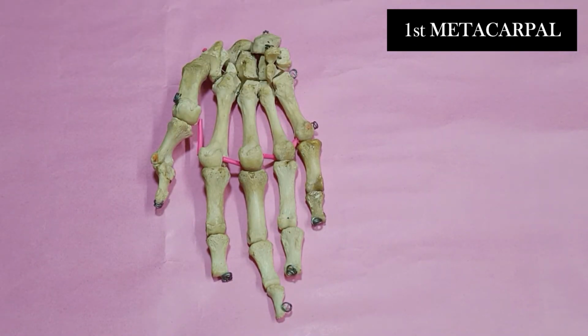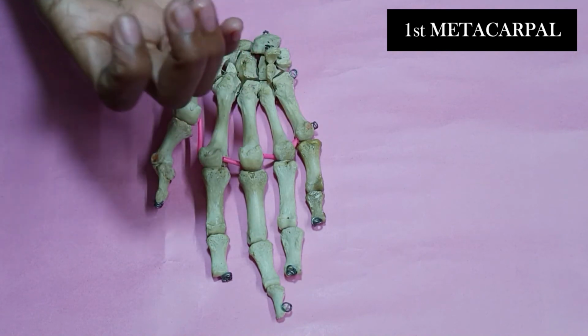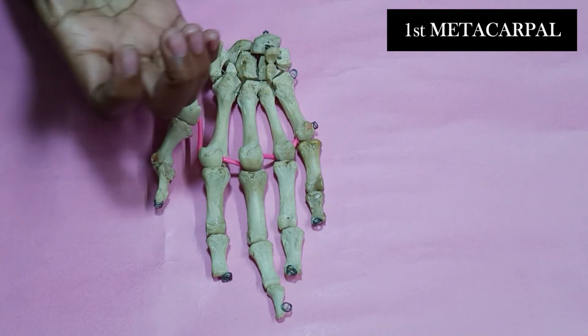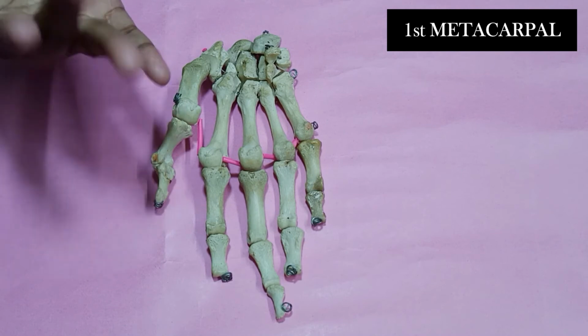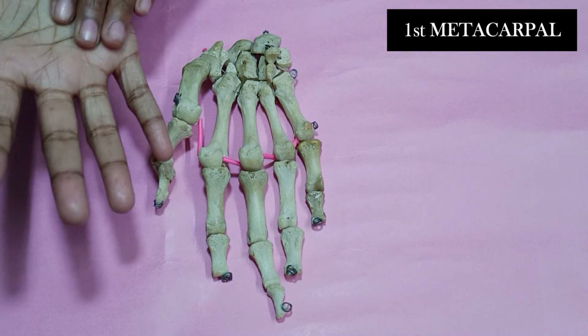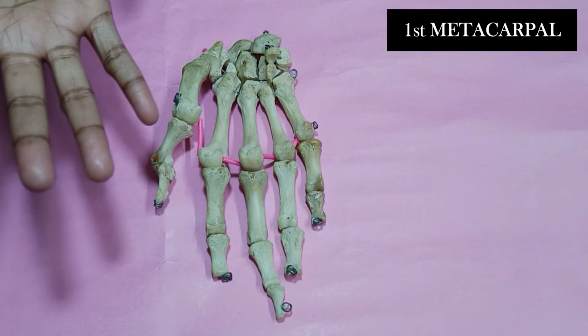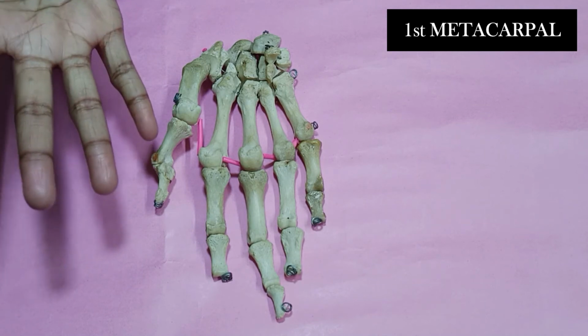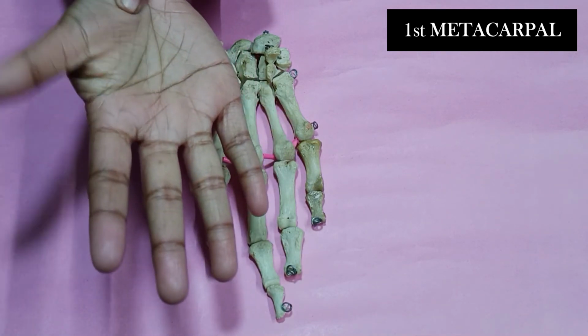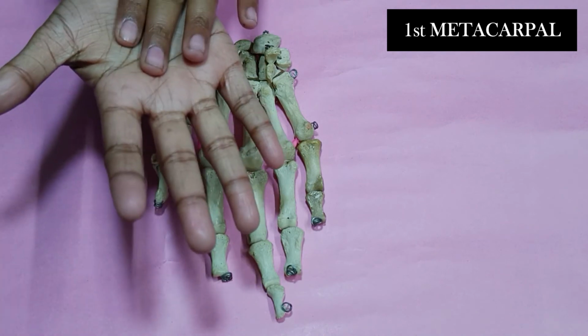The first metacarpal bone is rotated medially through 90 degrees relative to the other metacarpal bones. As a result, the rotation and movement of the thumb takes place at a right angle. So this is the right angle of the thumb. We can move the thumb through 90 degrees, but for the other metacarpals, we cannot do it.